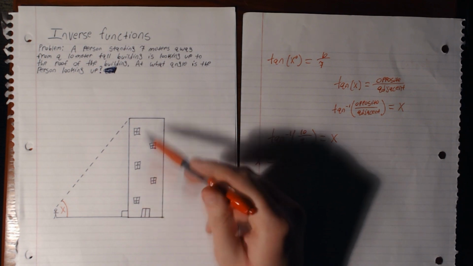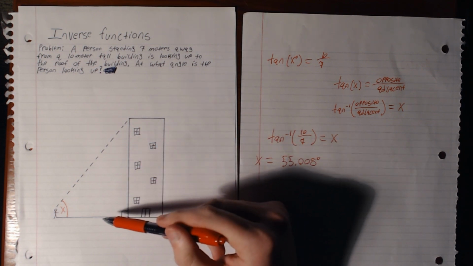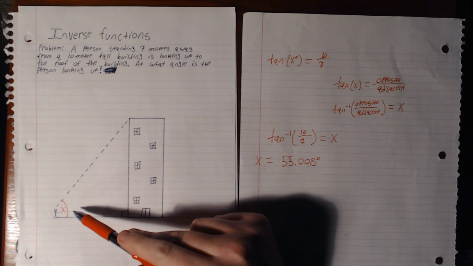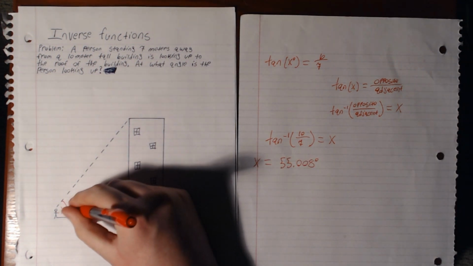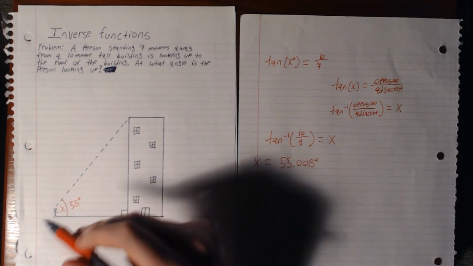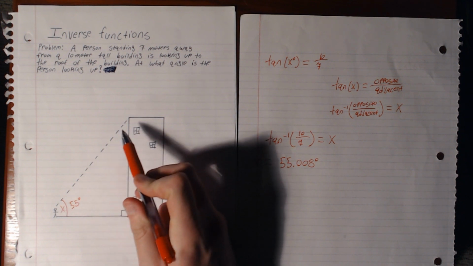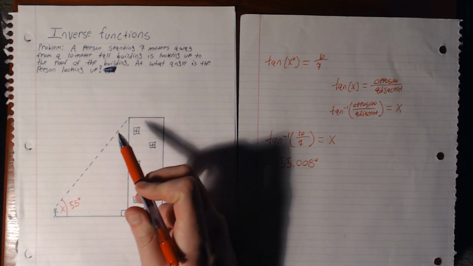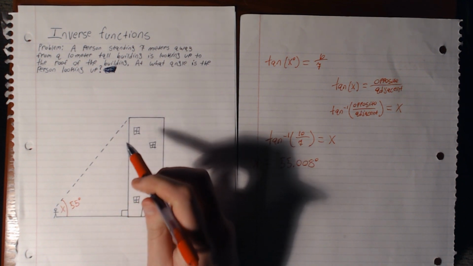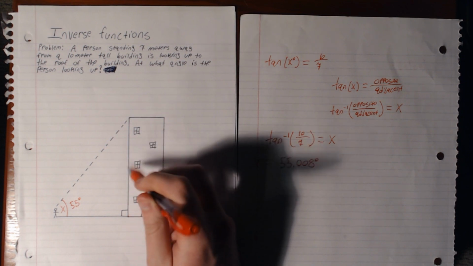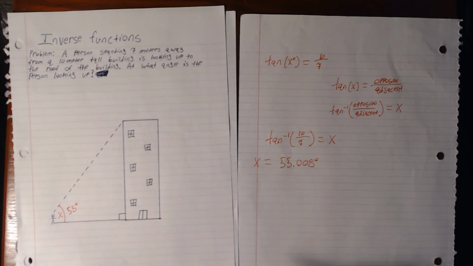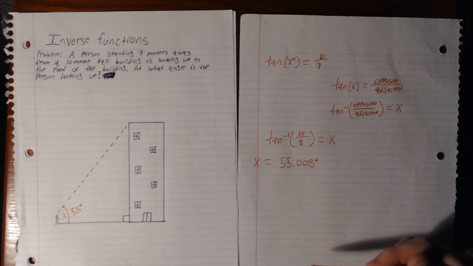So since we are given the height of the building and we are given the distance that the person is standing away from the building, we can then solve for 55 degrees. That means that the person is looking up to the roof of the building at a 55-degree angle based on the given constants of the height of the building and the distance. So that's pretty much how inverse functions work.